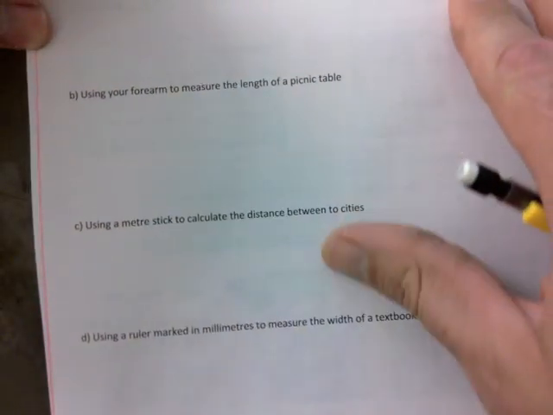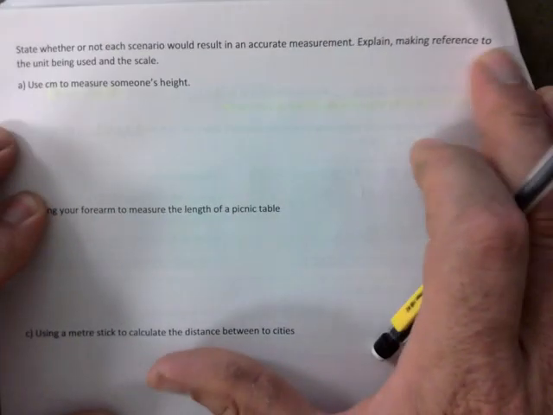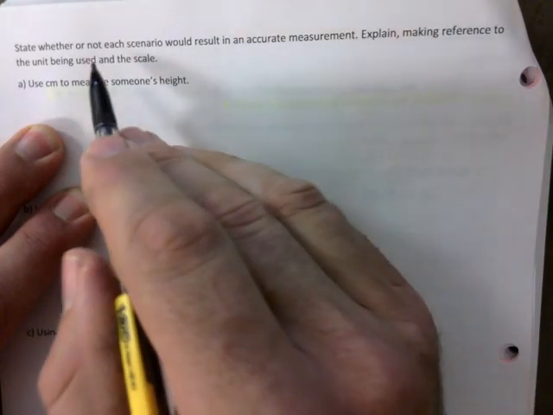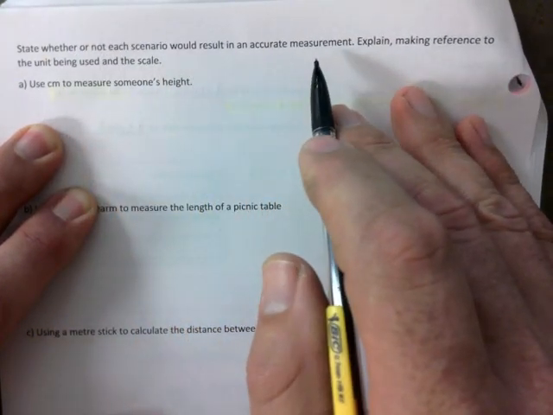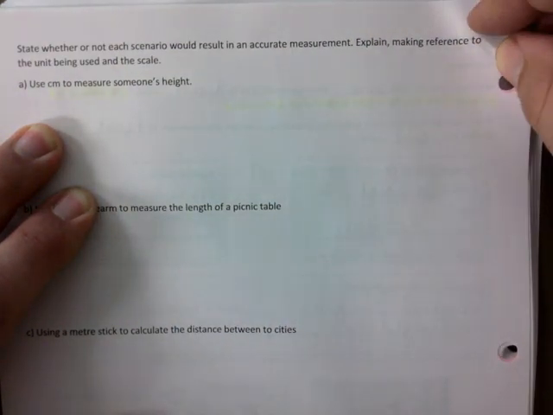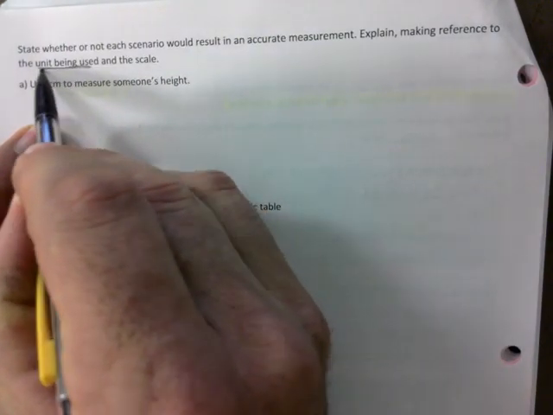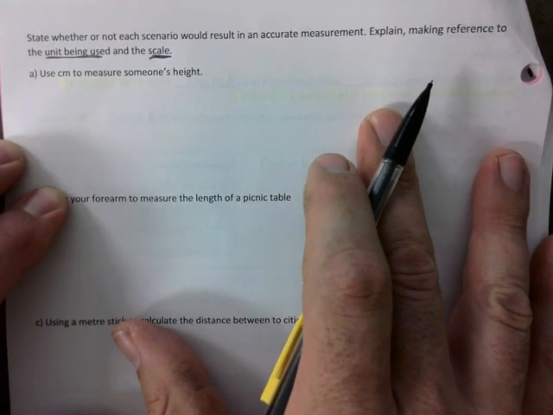Now, I'm going to do one example, and then I'm going to ask you to do the rest on this page. So something happened, and we're going to determine whether or not we would consider that measurement accurate. So state whether or not each scenario would result in accurate measurement. Explain, making reference to the unit being used and the scale. So you're going to talk about the unit and the scale, both of those items. So watch carefully.